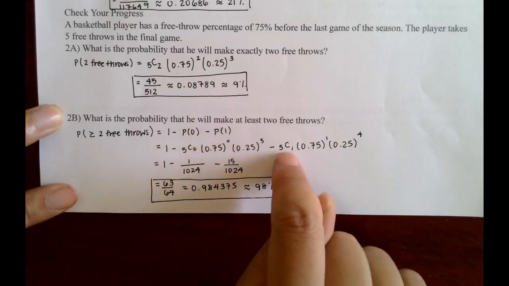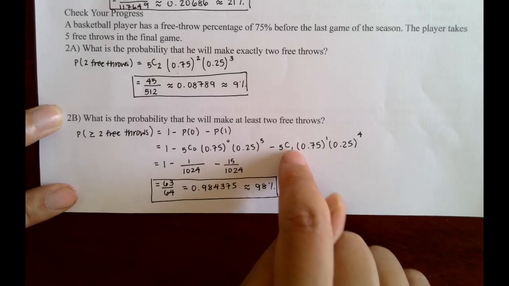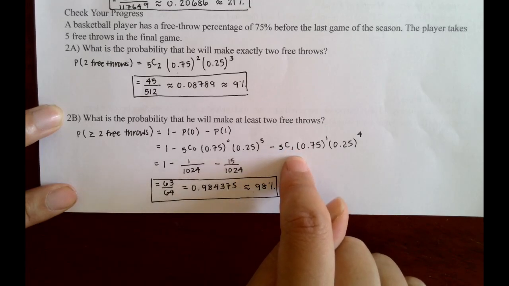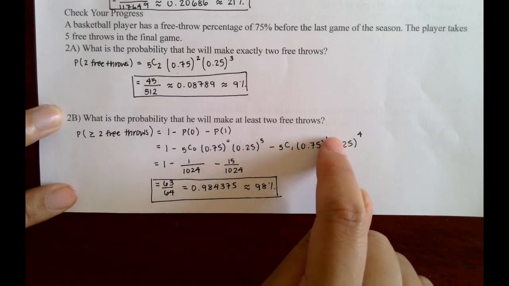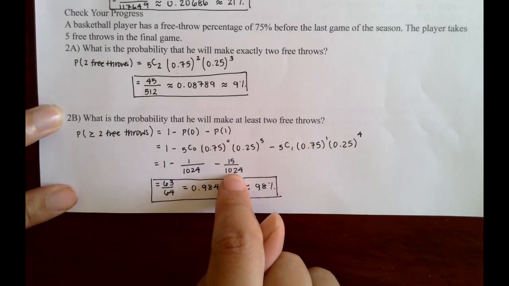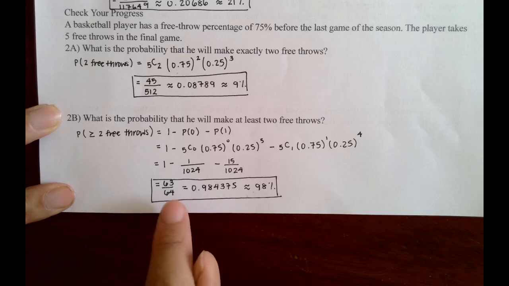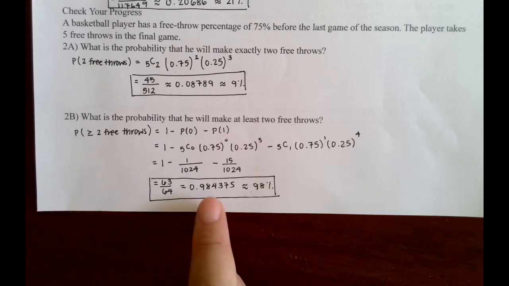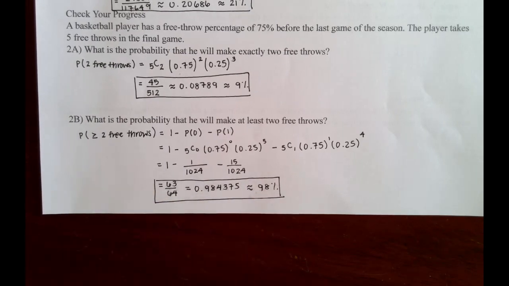Then for the probability of 1, that means of the 5 shots, only 1 goes in. Okay. So of the success, there's 1. And of the failures, that's 4. That simplifies to this. Okay. And so this then simplifies to 63 over 64, which is this as a decimal and about this as a percentage.